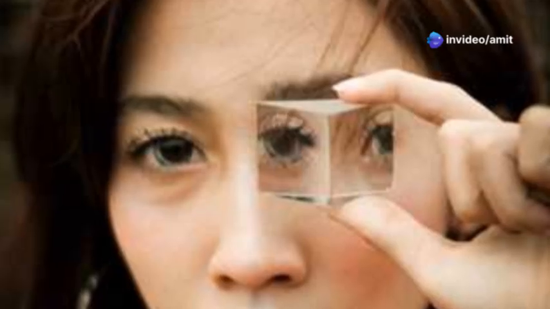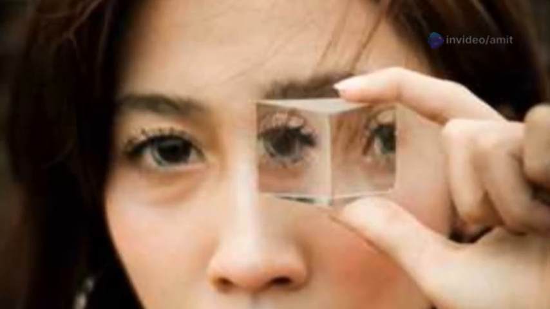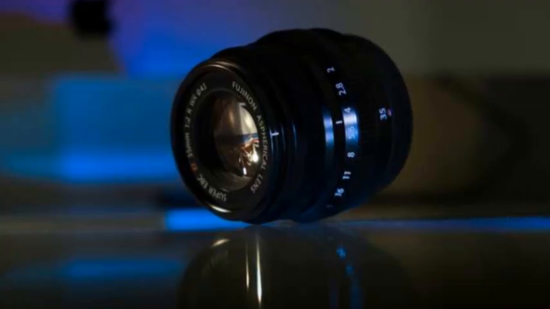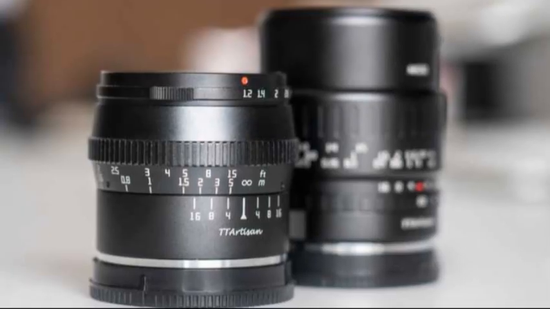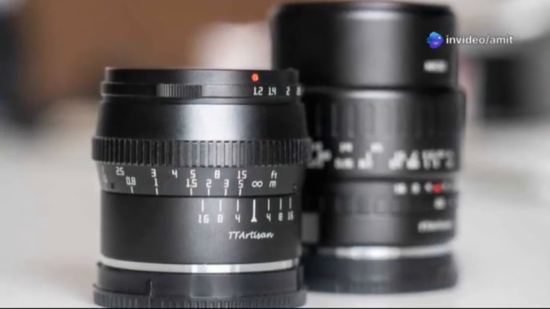When the object is at 2f, the image formed by the lens is also at 2f, but on the other side. This image is also real. It is also inverted, upside down, just like before. But this time, the image is the same size as the object.